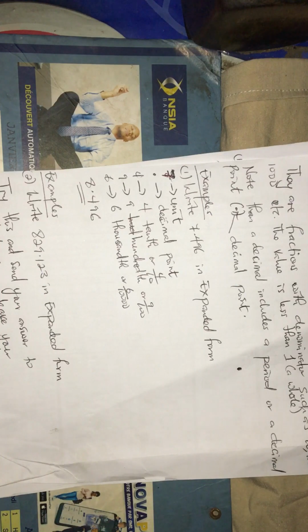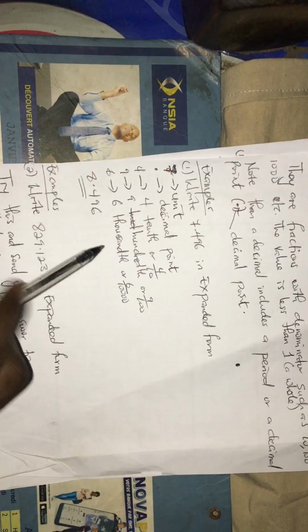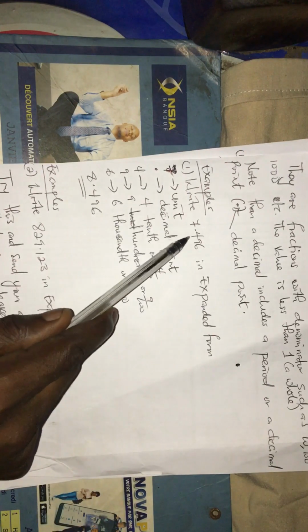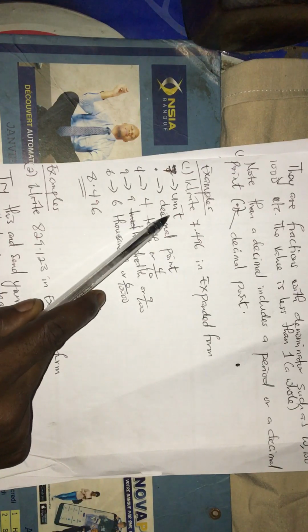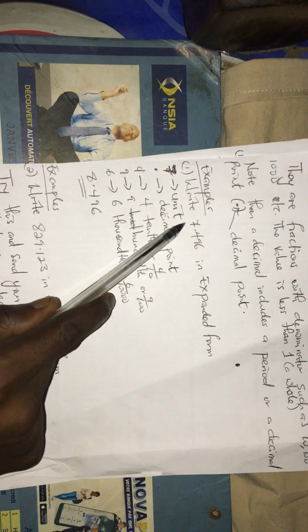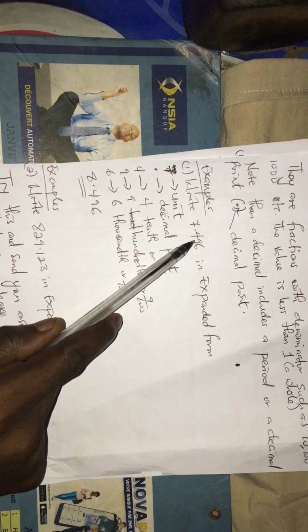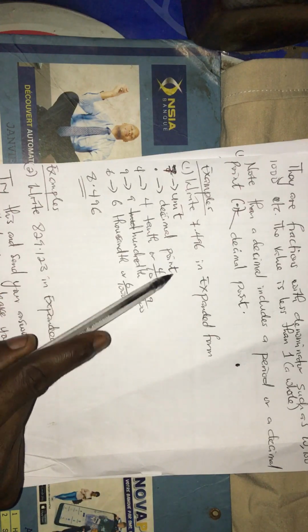You can see how I called it. I didn't say seven point four hundred and ninety-six; it's seven point four nine six. The values after the decimal point are pronounced one by one. Now, the value of 7 here, because 7 comes before the decimal point, is a unit. It's just one number before the decimal point, so it is a unit. Then we have the point sign, which is the decimal point.